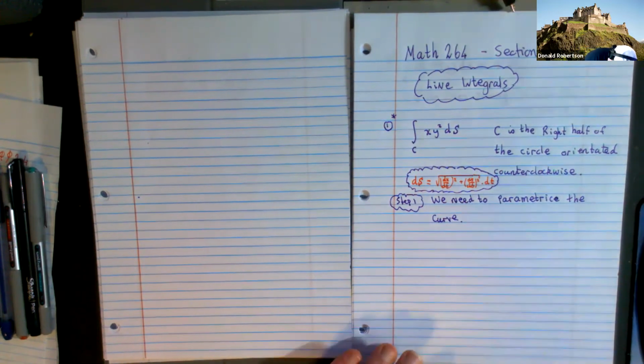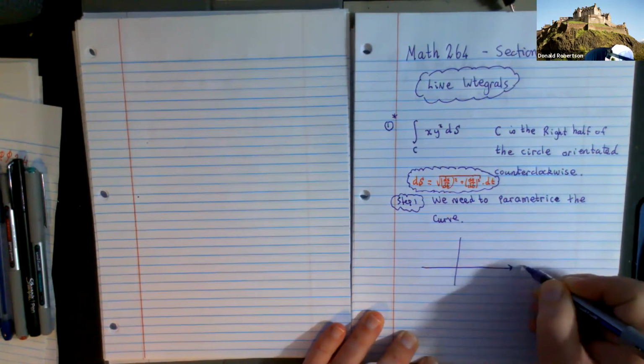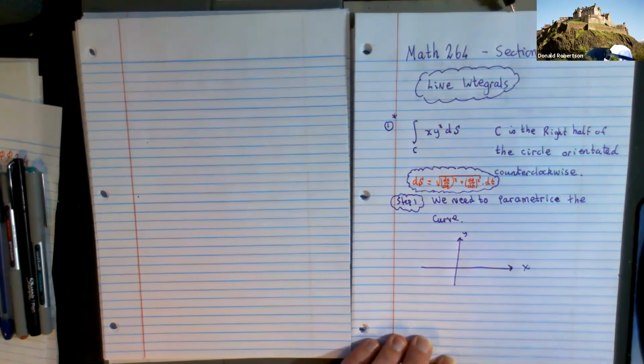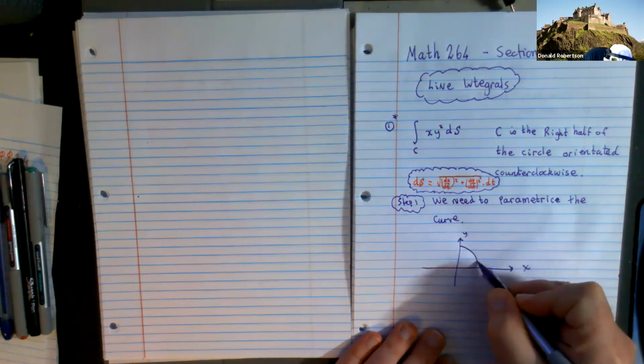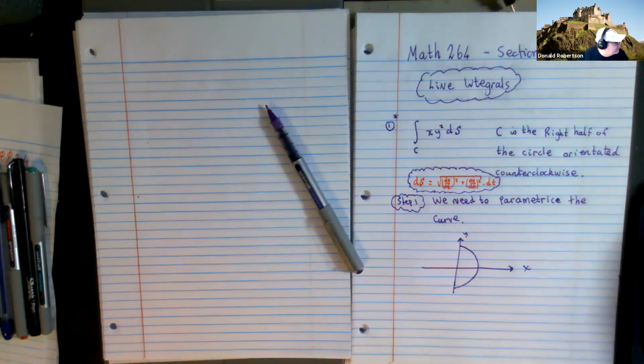So if I take C and get it sorted out first. Now they're talking about the right half of a circle, and let me double check because there's a piece of information I need to know.